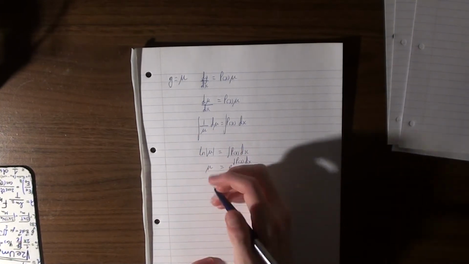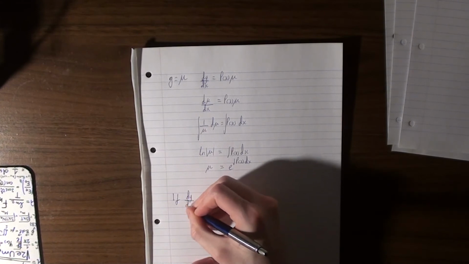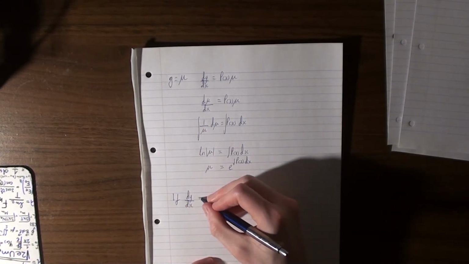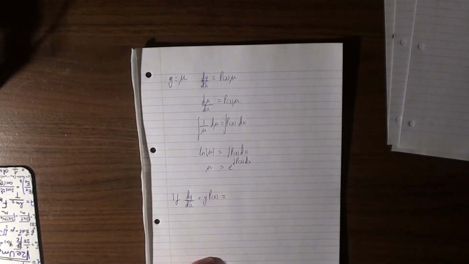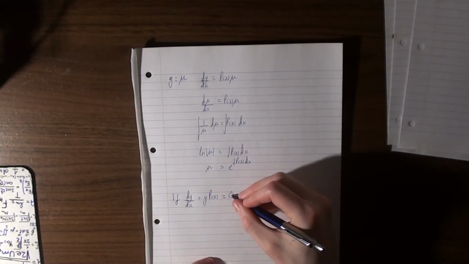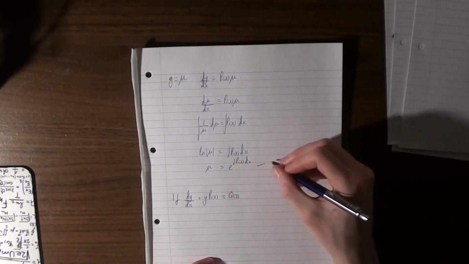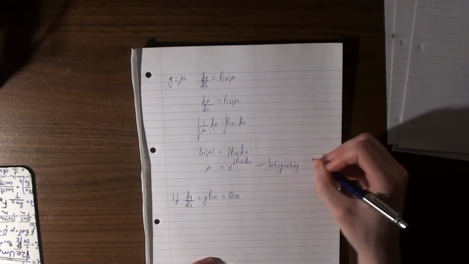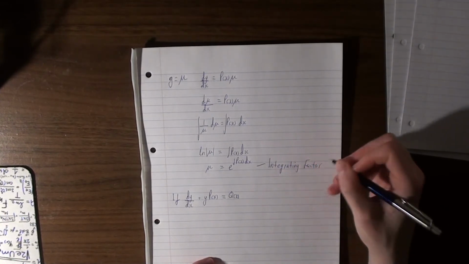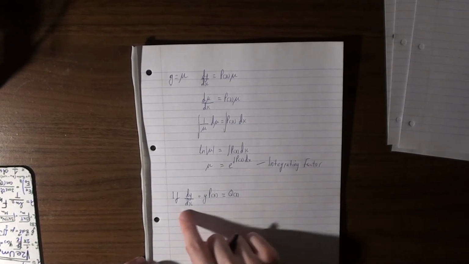So let's write out everything we know. We know that if dy by dx plus y p of x is equal to q of x. Oh, one thing, just in case you're ever looking this up, this thing is often referred to as the integrating factor. In other words, the factor that makes it look like the product rule and therefore allows us to integrate to undo the product rule in the first place, to get back to y.